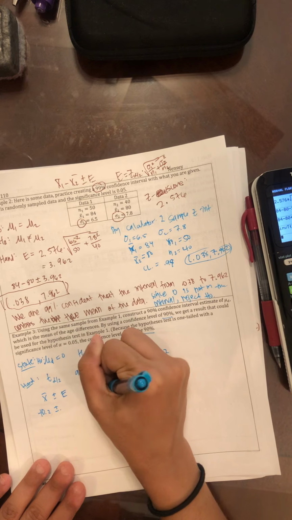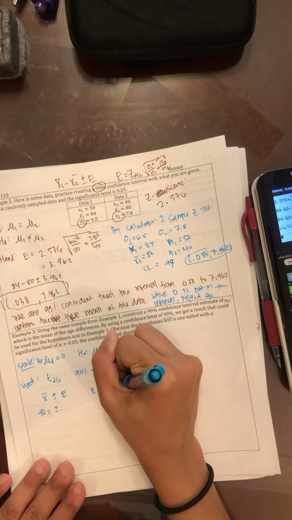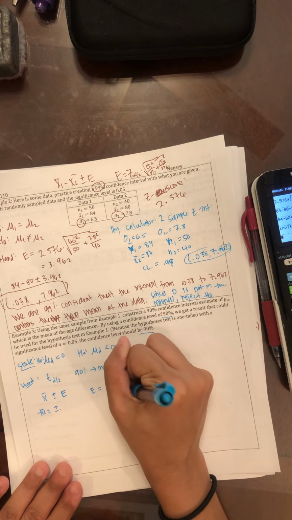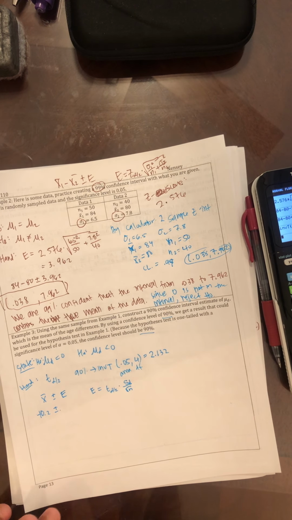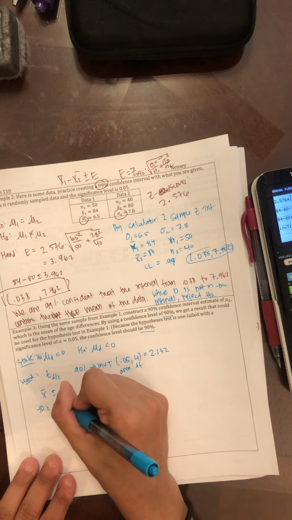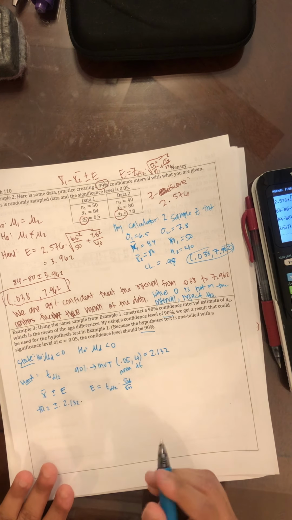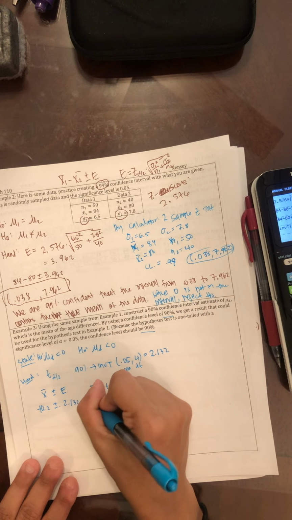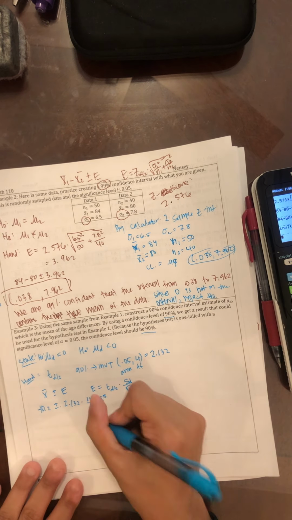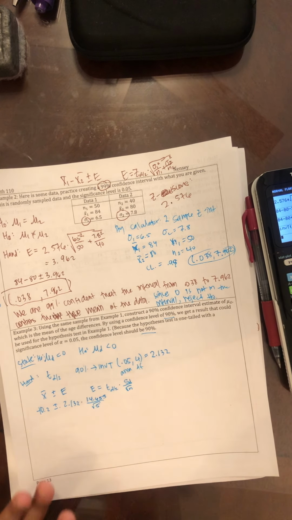E equals t of alpha over 2 times s over the square root of n, so s sub D over the square root of n. We're going to write this as 2.132 times, and then our s sub D was 14.653, which I got from the first page. And my square root of n was 5, so we're just going to write 5.